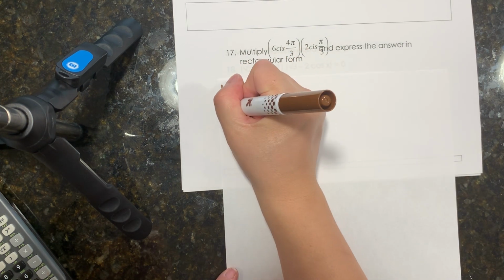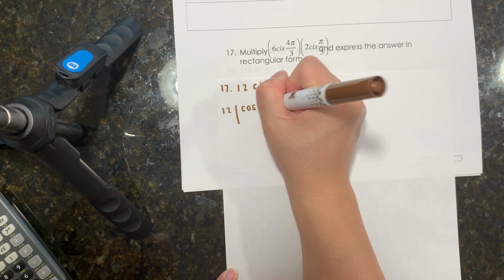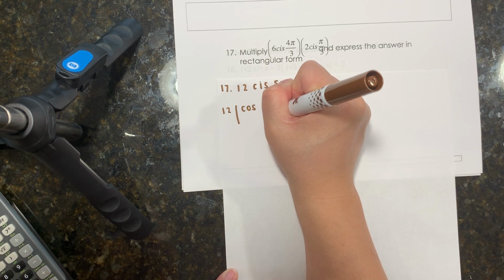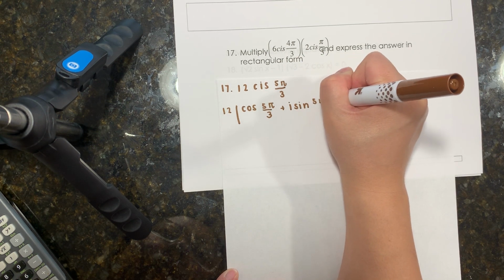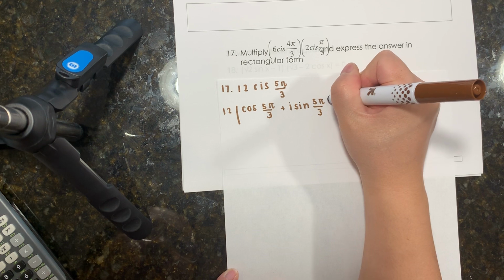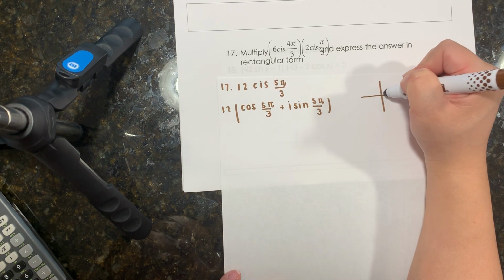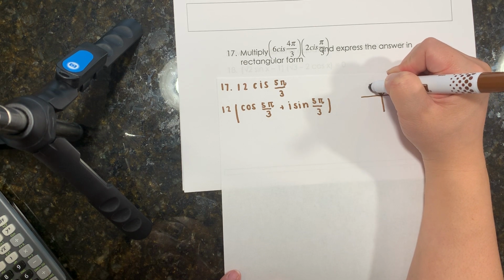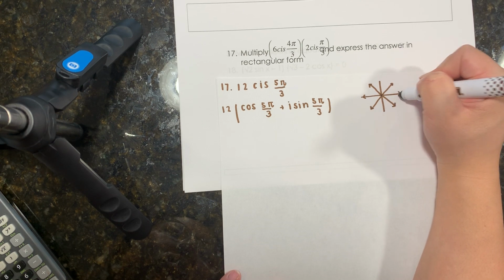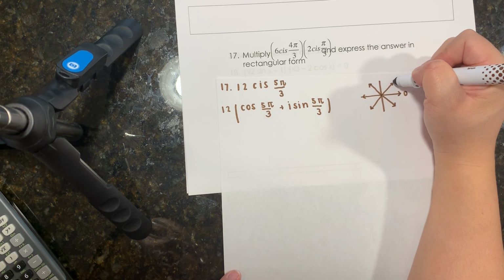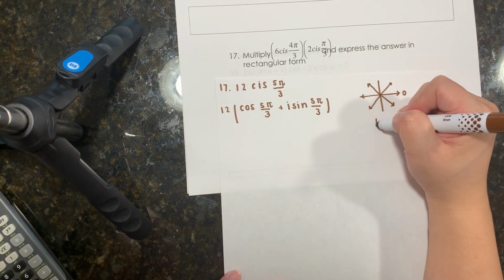You're going to expand this. So that would be 12 times cosine of 5 pi over 3 plus i sine of 5 pi over 3. And we're going to use our snowflake chart here. With 3, that would be 1, 2, 3, 1, 2, 3. Starting at 0, we're going to count 1, 2, 3, 4, 5. That puts me in quadrant 4.